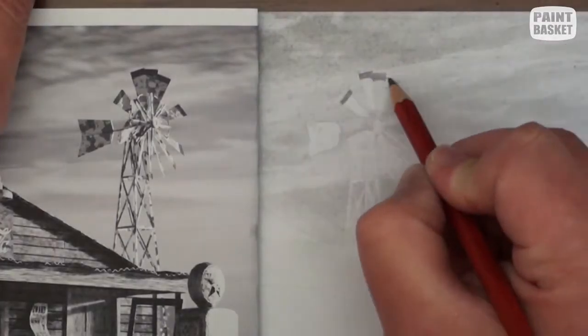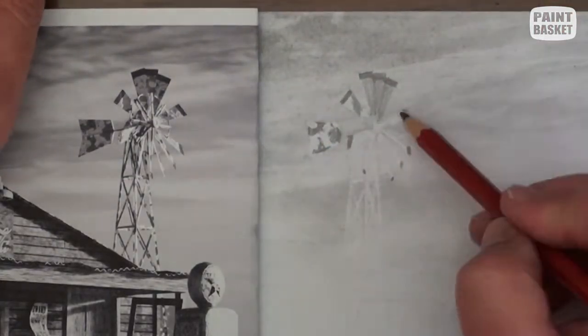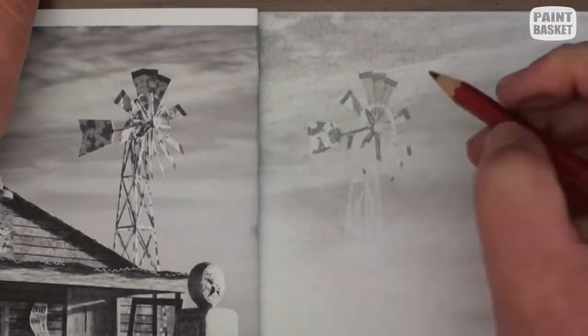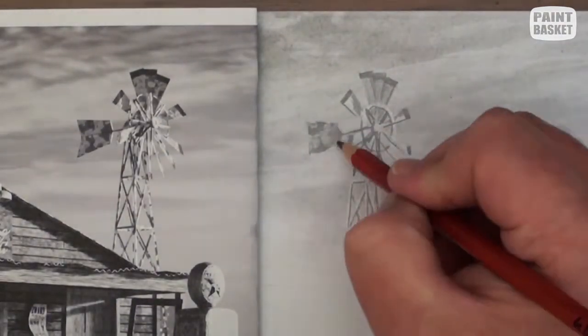To draw the windmill, I look at the tonal value of each fin and block it in using that tonal value. To get the rusty effect, I use a darker tonal value to draw in random spots.